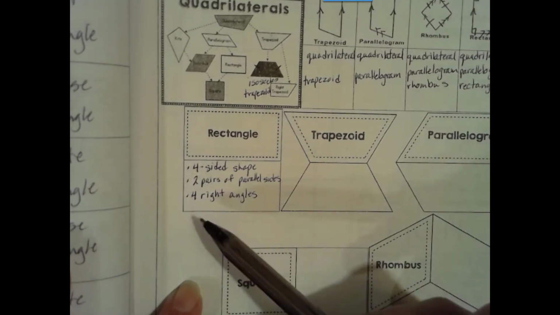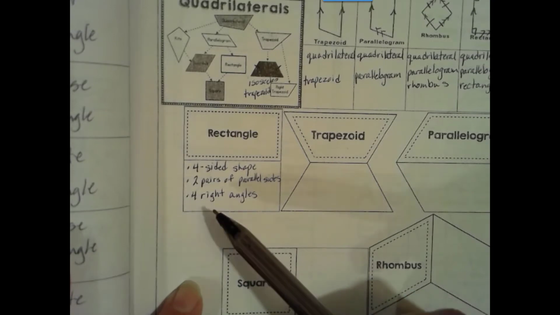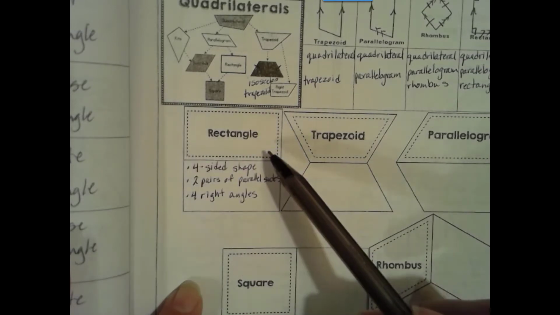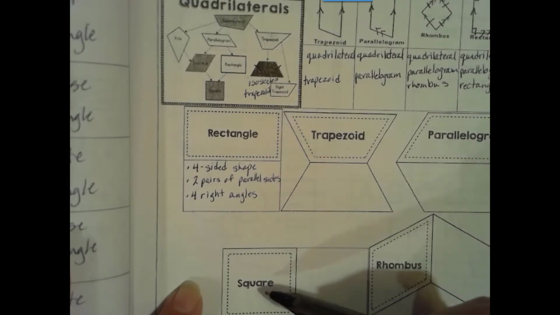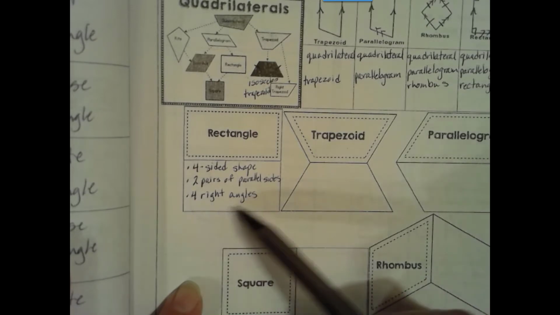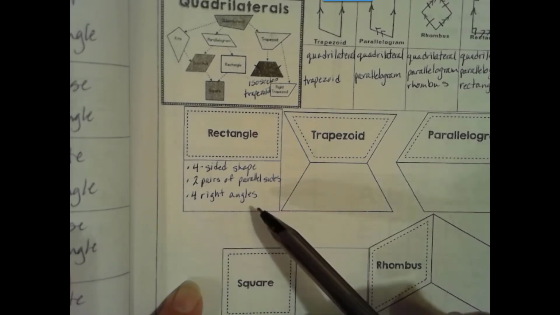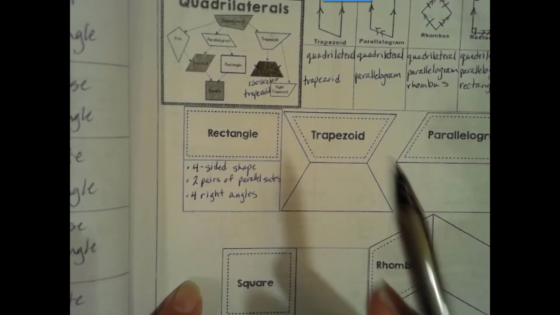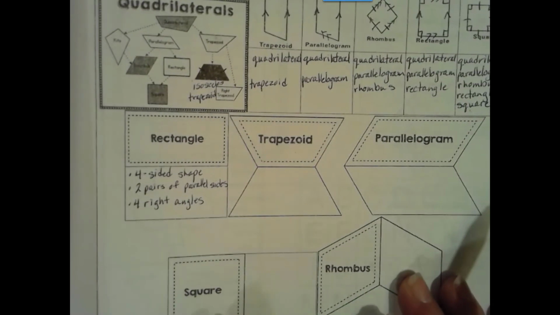So these are what make it a rectangle. It actually doesn't matter if 2 sides are long and 2 sides are short. A square is actually a rectangle. It's a special kind of rectangle, but it is a rectangle. So it doesn't have to do with lengths of sides. It has to do with the angles. That's what makes it a rectangle.